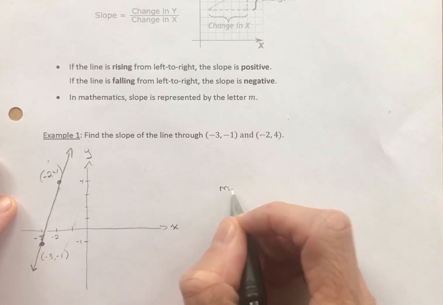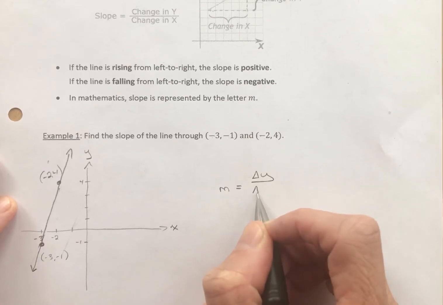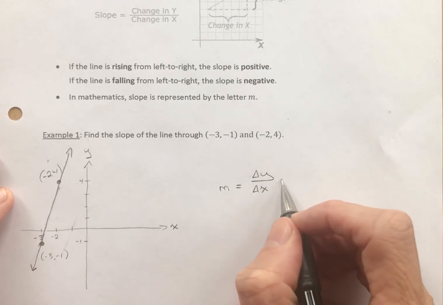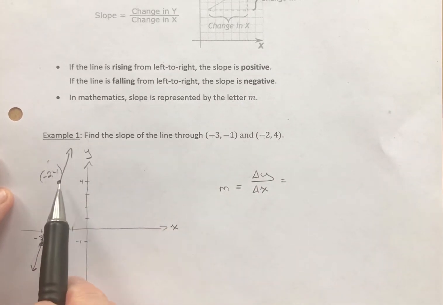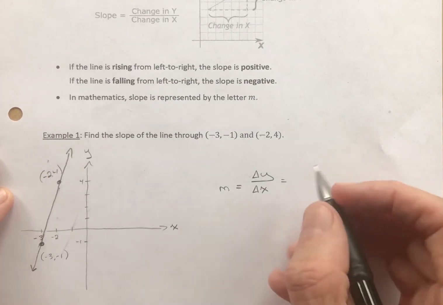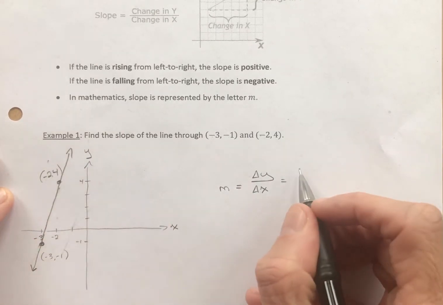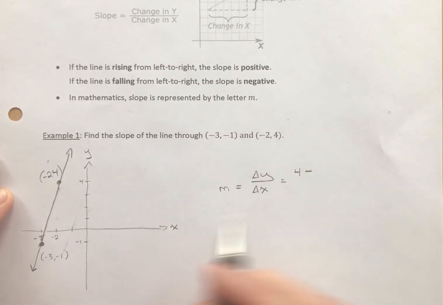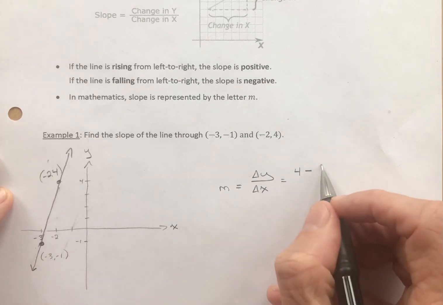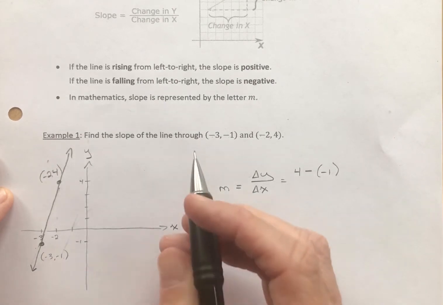Okay, so slope, represented by the letter m, is the change in y over the change in x. This triangle symbol in mathematics means change. I tend to look at the rightmost point first, and then subtract the leftmost point. So the change in the y: the rightmost point's y value is 4, minus the y value of the point on the left side, which is -1. So there's the change in the y, 4 minus -1.